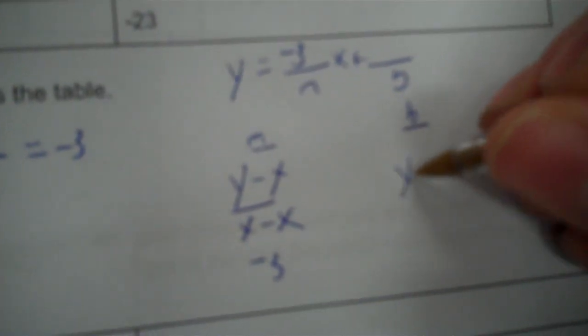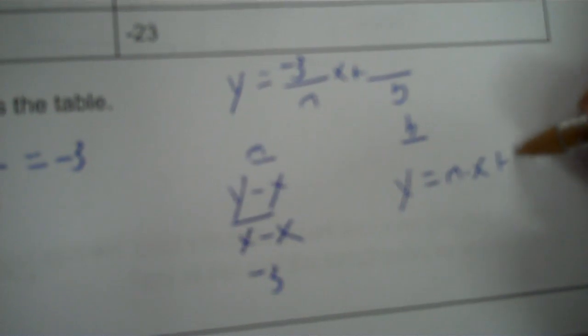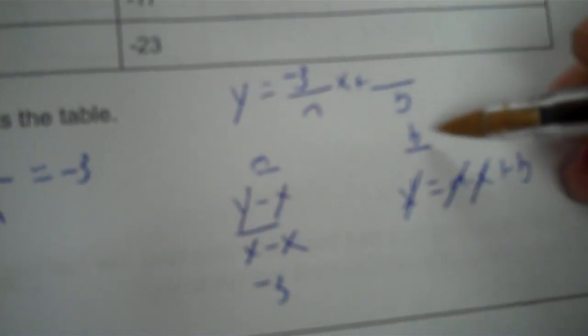Okay, so b, y equals m times x plus b. Now, I will say one thing about the b. If you have 0 on your table for x, the b can be found simply by looking at what the y is when the x is 0. But we don't have 0 for x, so that's why we have to use what we're trying to find out: what the y is if the x would be 0. See, it skips over 0.